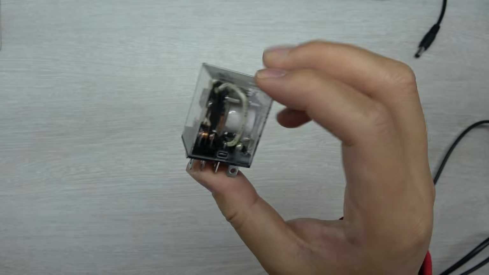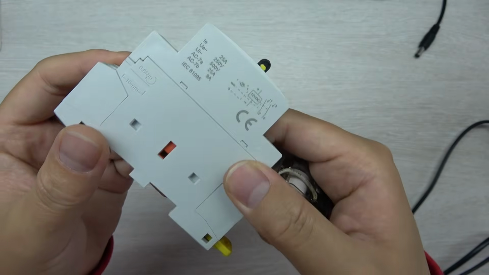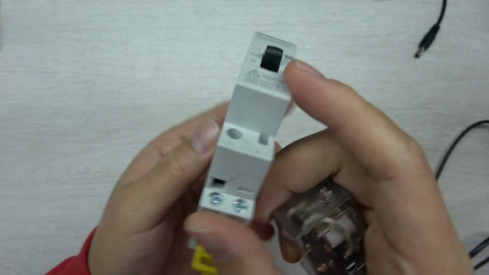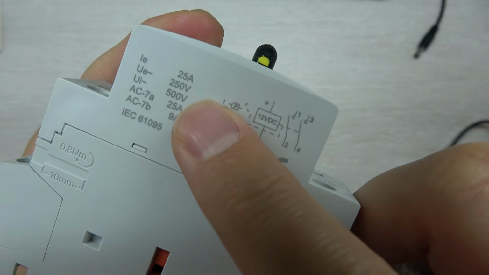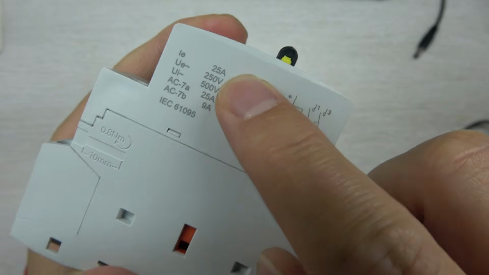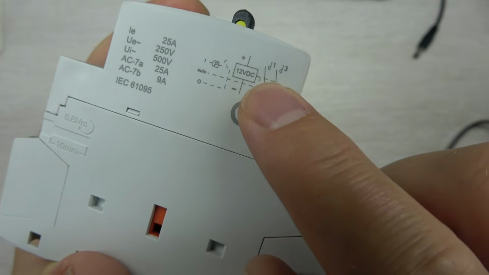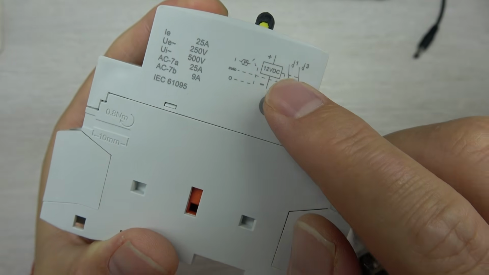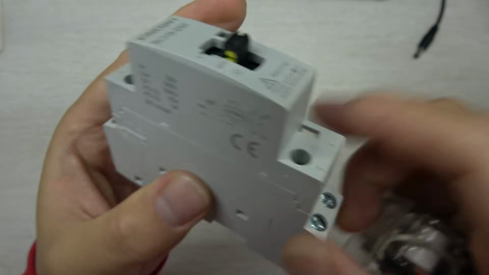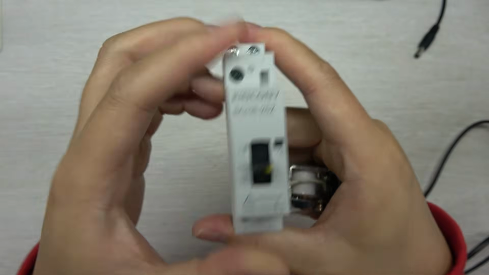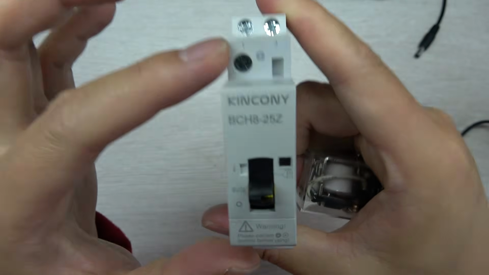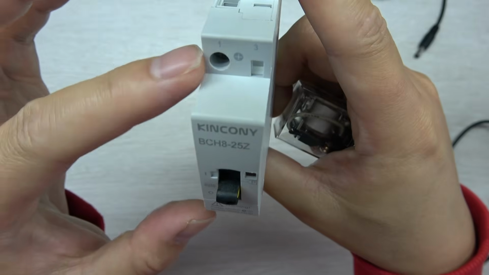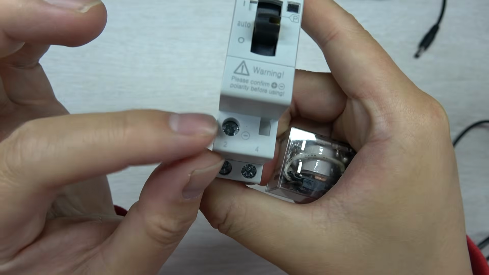And this one is called a DC contactor. Usually the contactor handles a large current for your load. You can see this is a 25 ampere DC contactor, and it works with 12 volt and also 24 volt, applied at this coil. This is coil positive, and this is negative.